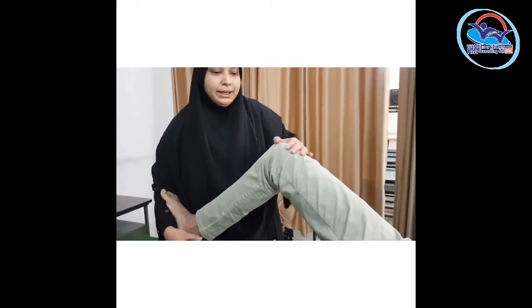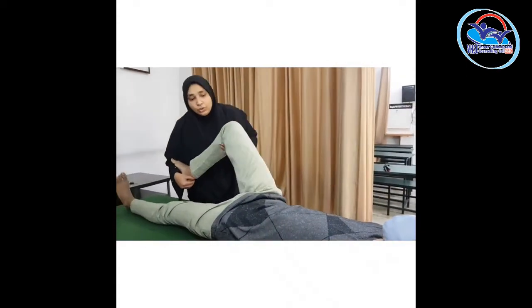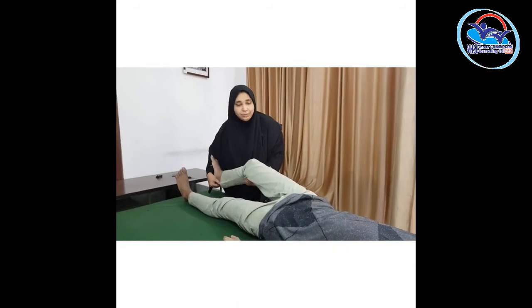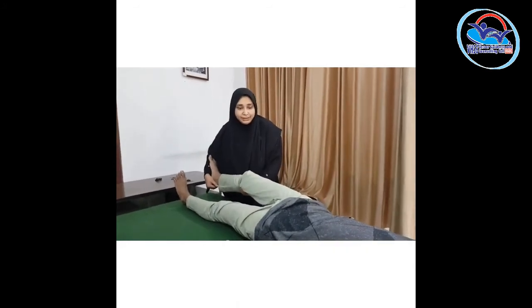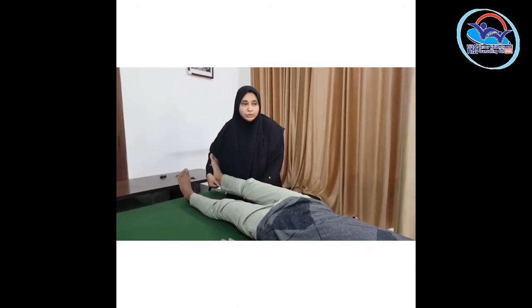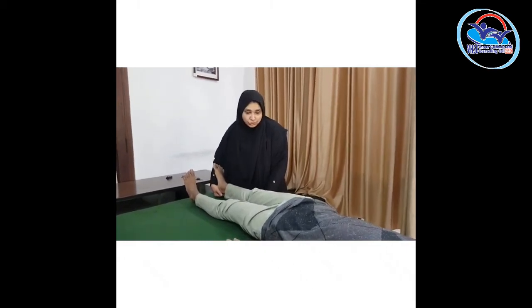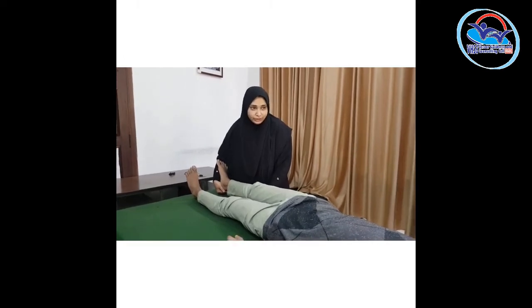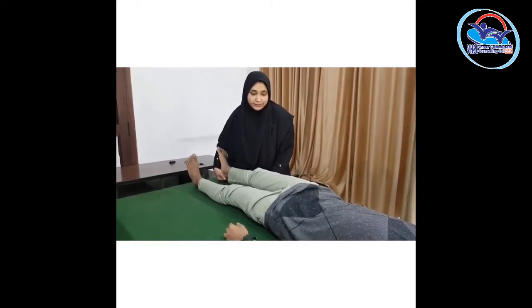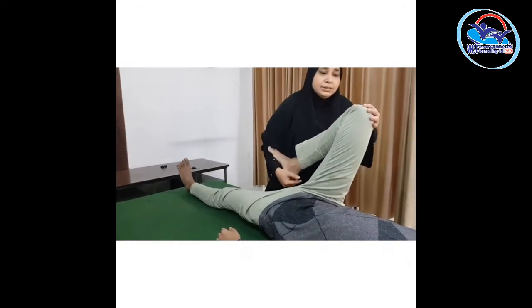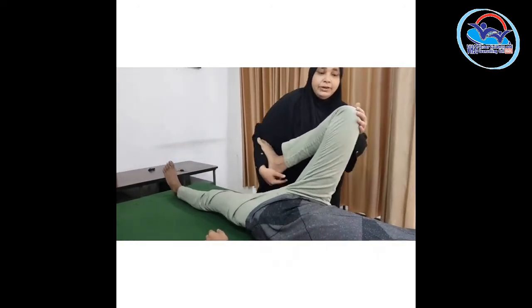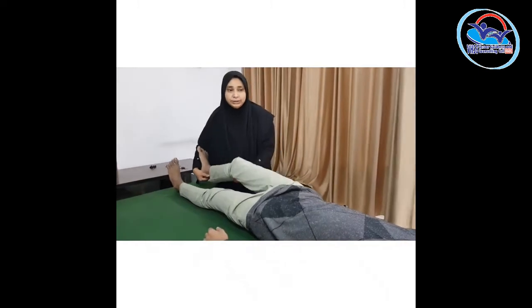See the movements, it should be like from here to here, just to give support. I'm doing it on a model. If it's zero muscle power, then it will be flabby like this, heavy and flabby. So the knee will go into hyperextension and it will damage the ligaments and muscles. So we are holding our hand on the popliteal fossa. Hip and knee flexion we are doing together.